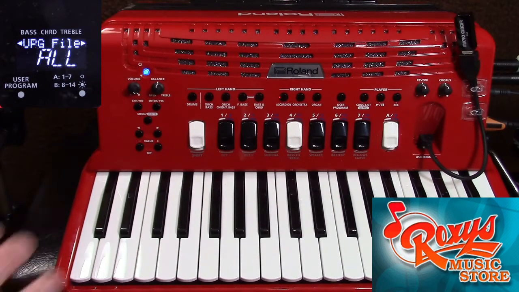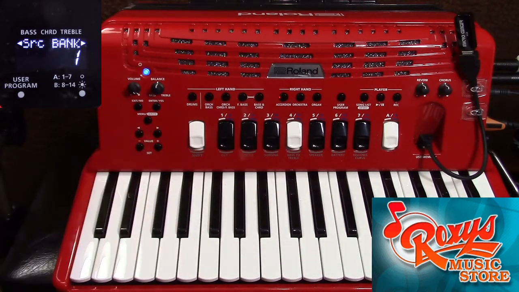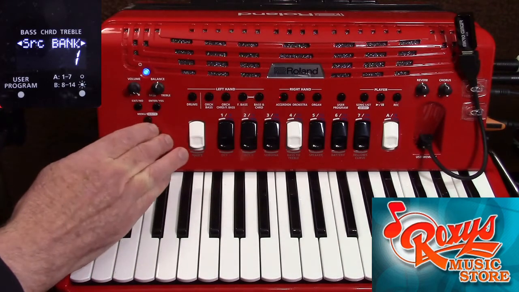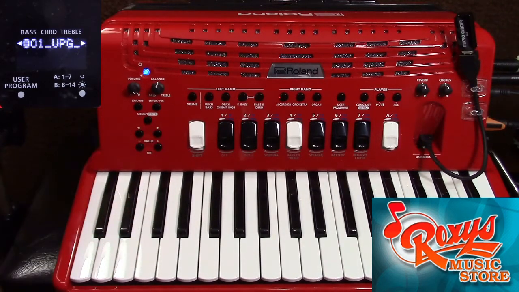So I press the plus button. The instrument responds by reporting that it will export a user program bank. Great, that's what I want. I press the right arrow button to proceed. The LCD indicates that it will export bank number 1. Again, this is what I want. I press the right arrow button to proceed. The LCD now reports the name of the file that it will create in USB memory.